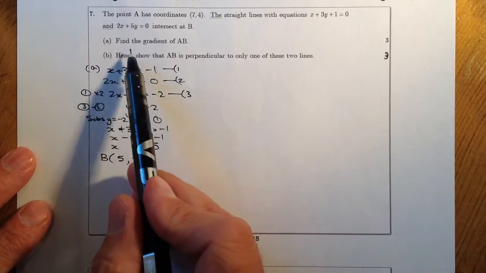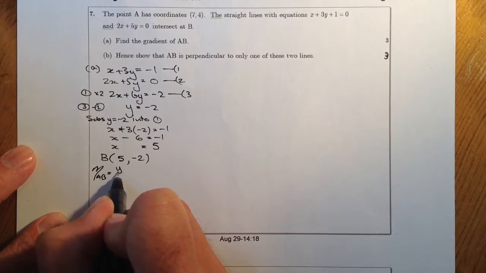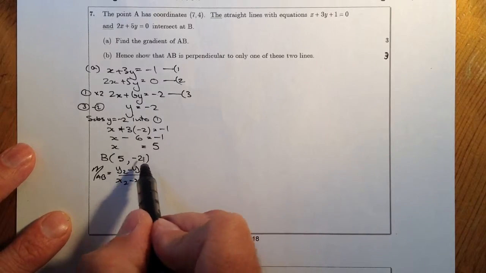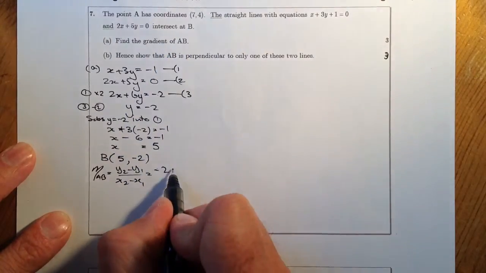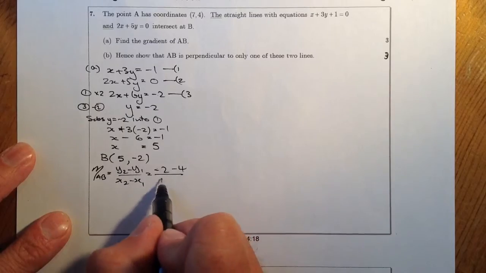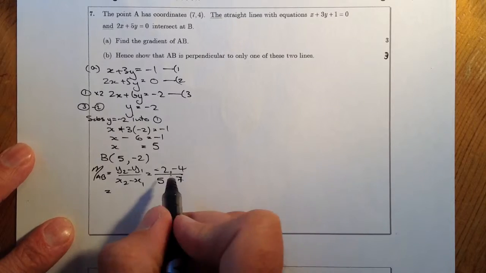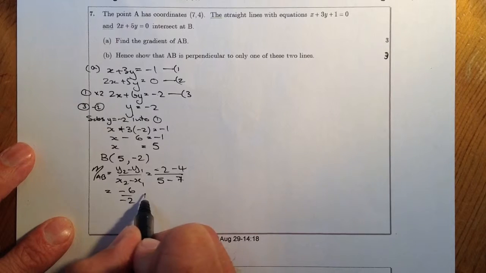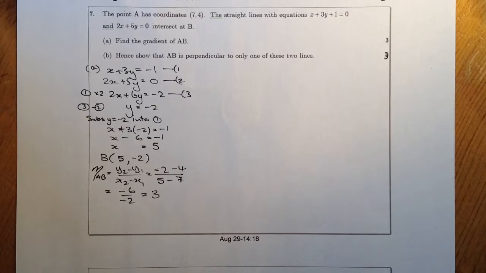What I've been asked to do though is to find the gradient of AB, so we'll work that out. The gradient of AB is equal to y2 minus y1 over x2 minus x1. I'll take B as point 2, so -2 take away 4, over 5 take away 7 from point A. That gives -6 on the top, and 5 take away 7 gives -2, so -6 divided by -2 gives a positive 3. Okay, so that's part A complete.